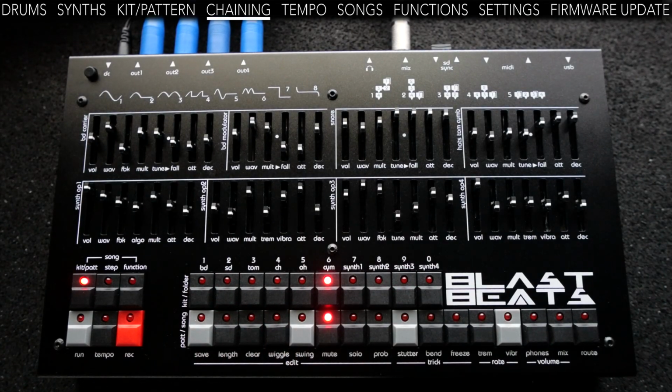You can chain patterns to create songs. Press record to arm the sequencer. Now press the first pattern of your song. Now start the sequencer and Blastbeats will record your pattern changes in real time. Disarm the sequencer when done and the song will loop from the beginning.